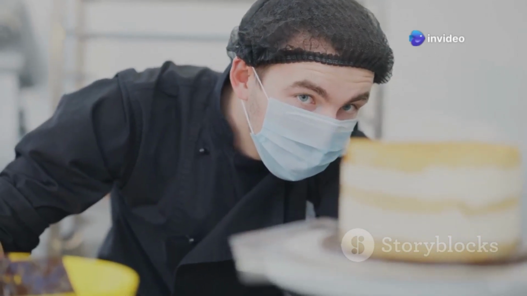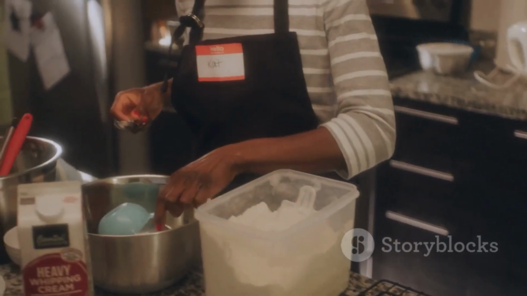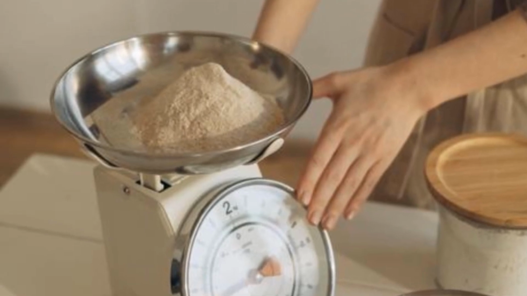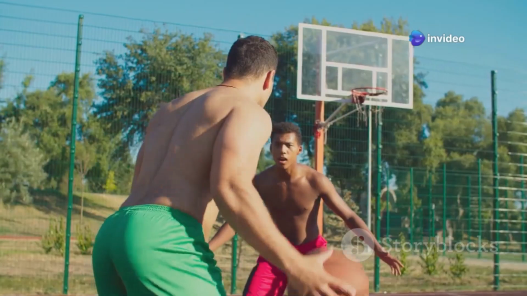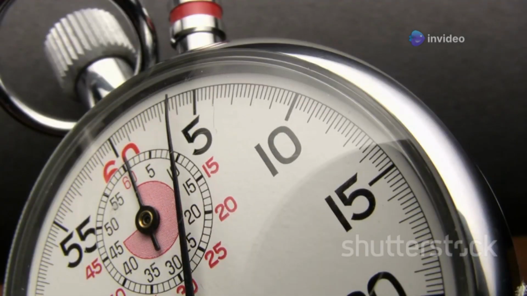Imagine baking a cake. A recipe is essentially a set of instructions that need to be followed with a certain degree of accuracy and precision. Using the wrong amount of flour or baking the cake for too long can drastically alter the final result. In sports, timing is everything. The difference between winning and losing often comes down to fractions of a second.